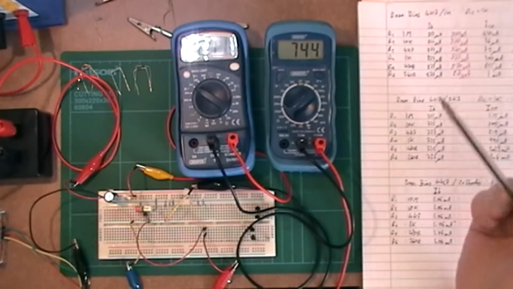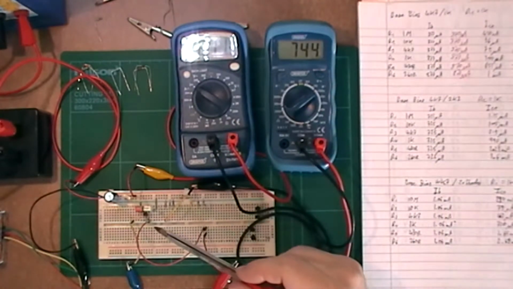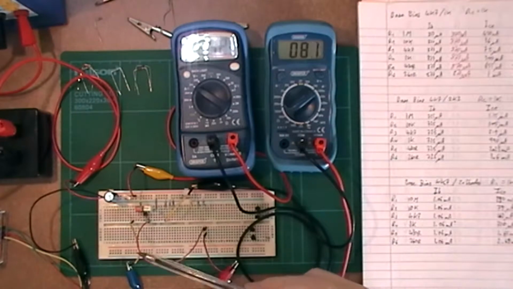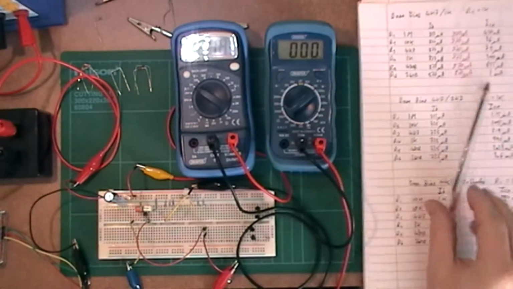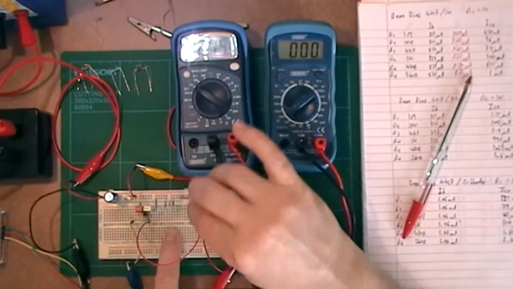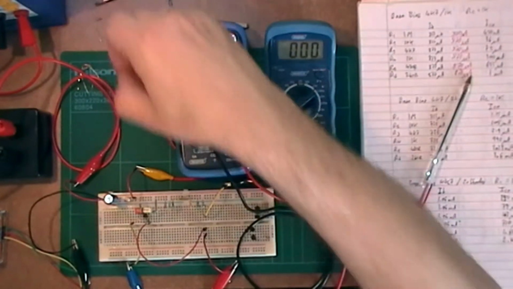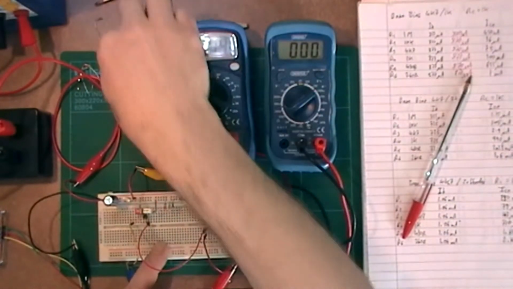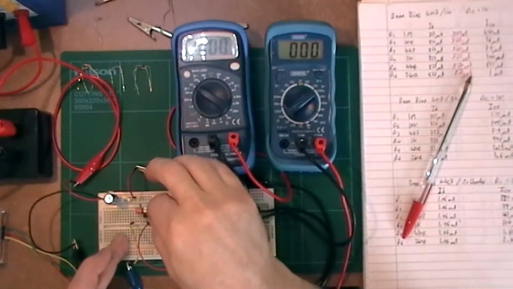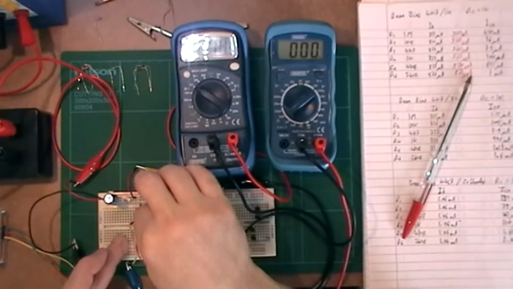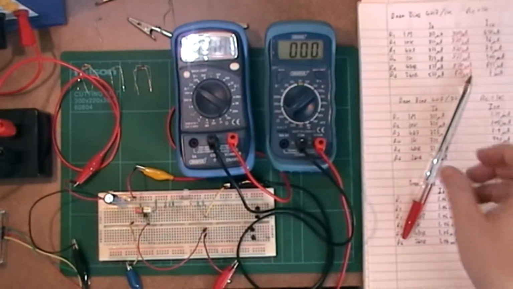Anyway, let's change that 1k on the resistor divider for the base for a 2k2, which will be that one. If I remember rightly, previously this gave me a better bias point on the base.